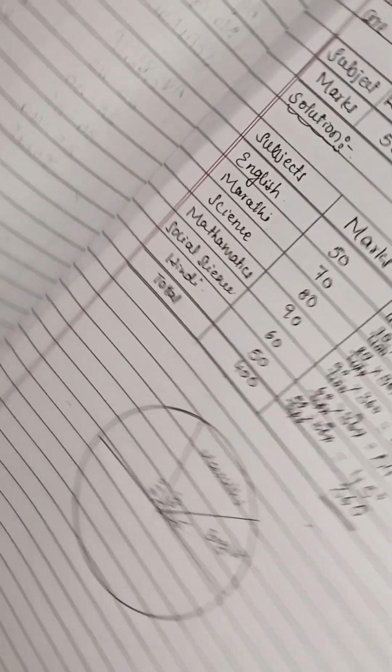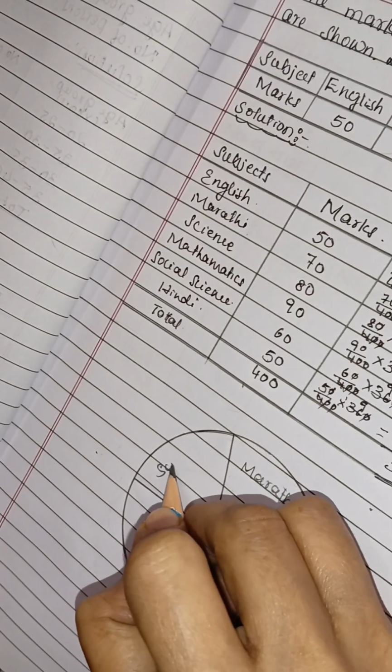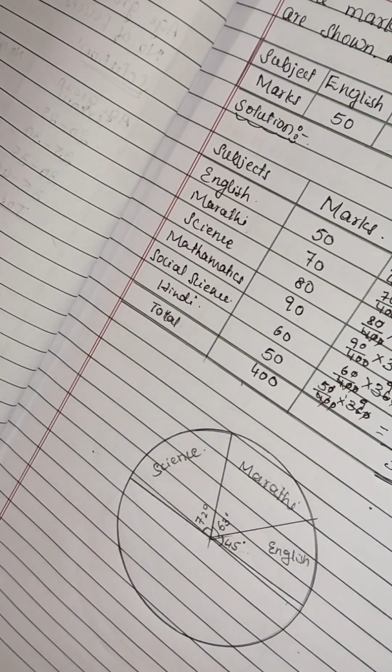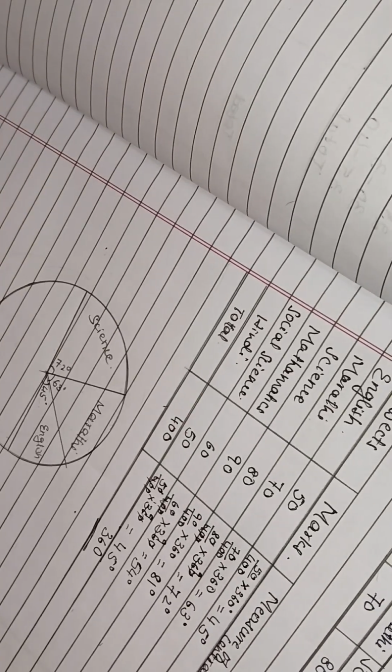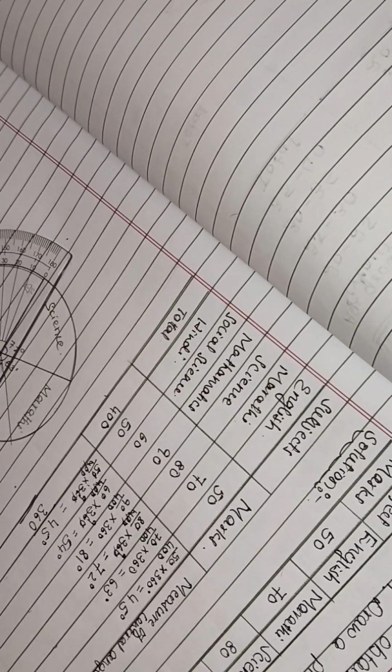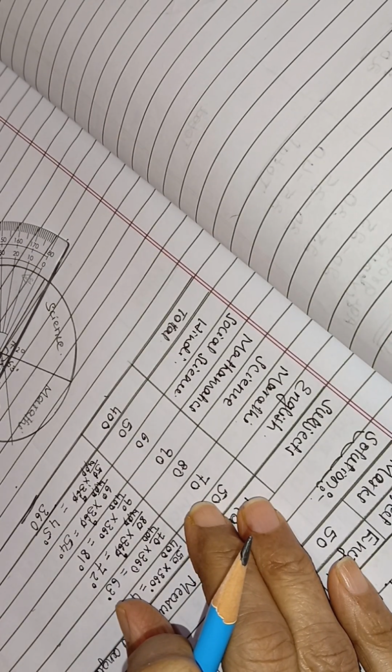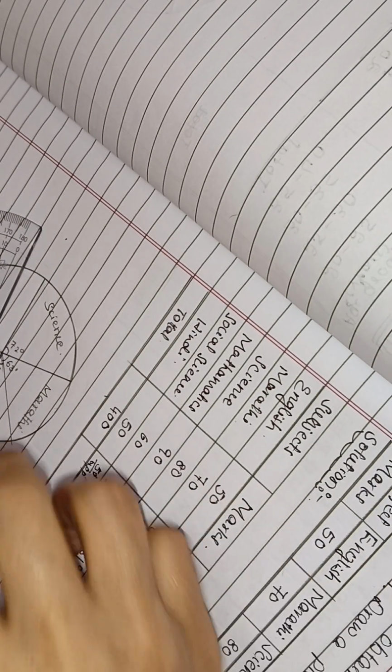Now science. This is science. Now keep your protractor on this. This is the line.